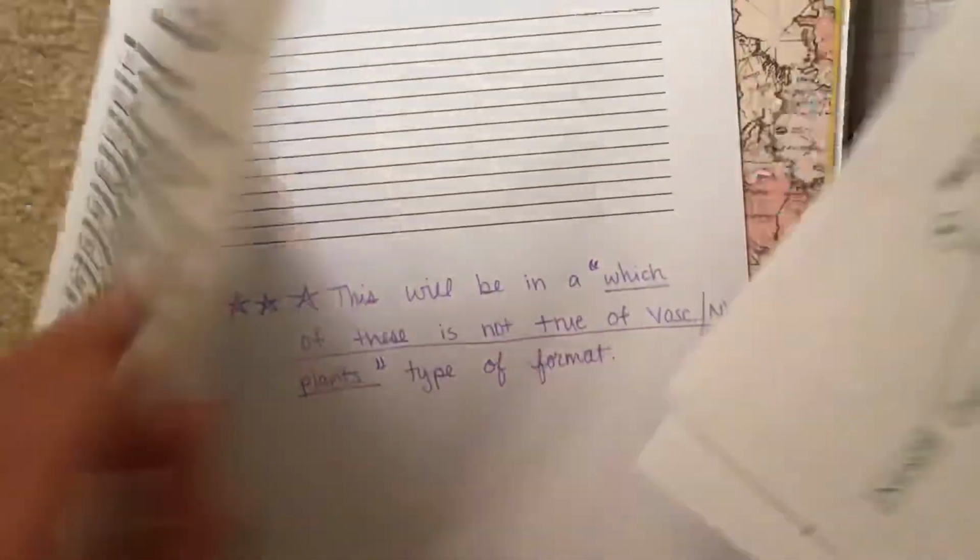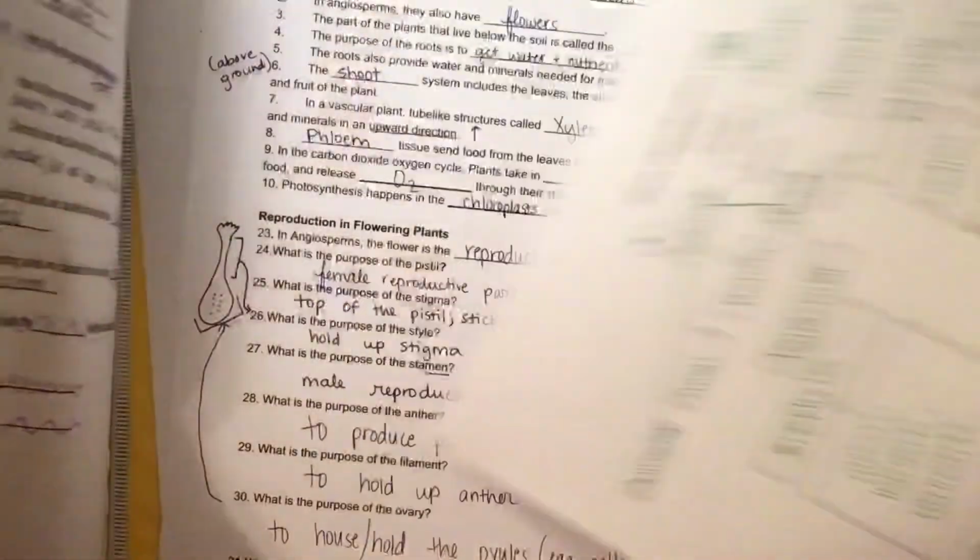as well as maybe even your vocab sheet. I have gone through and picked out the 20 vocab words you have to study for the test. So yeah, just make sure you study hard, do well, and we'll see how it goes. Let me know if you have any questions.